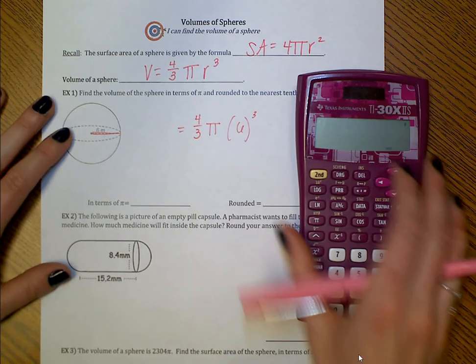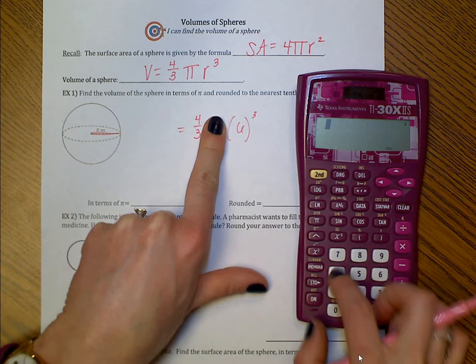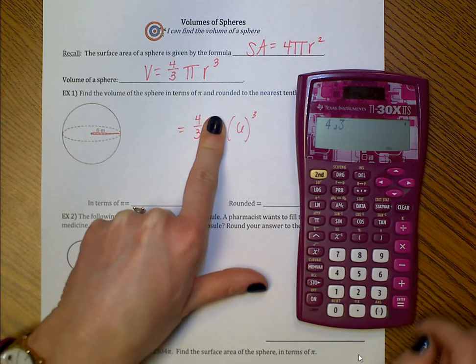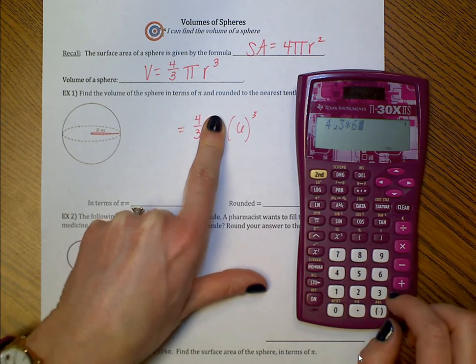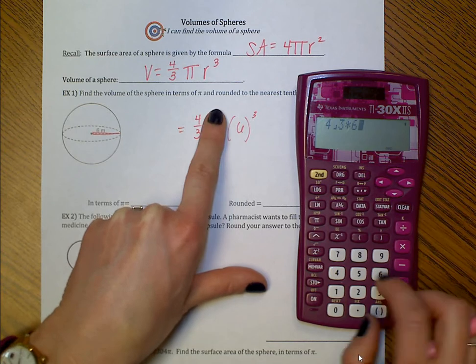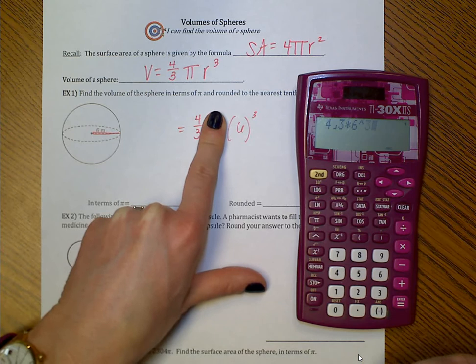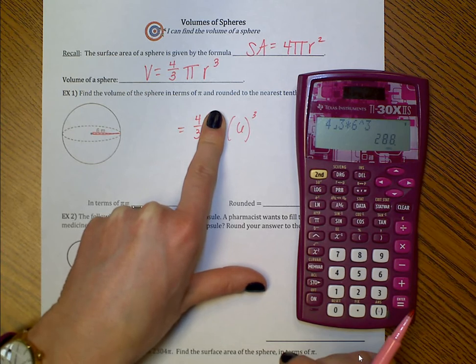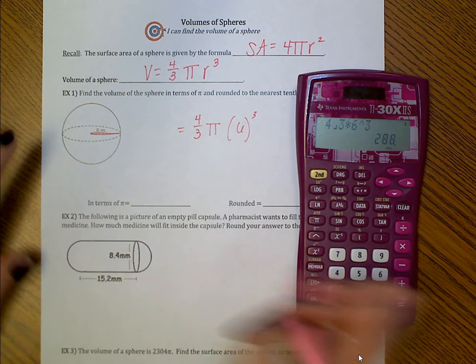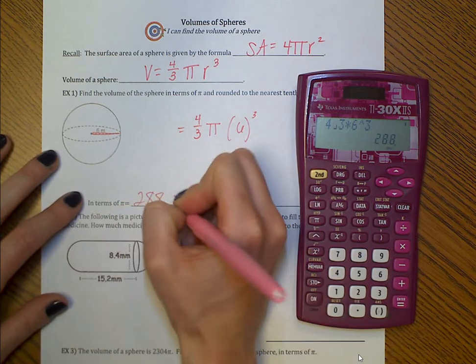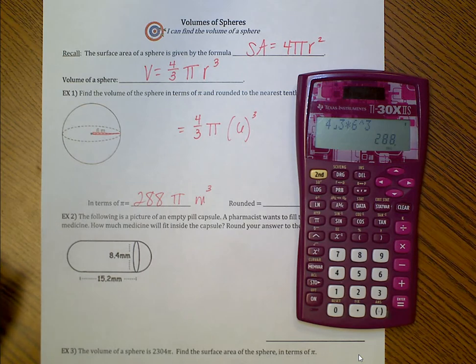All right, so in terms of pi, we already know you don't put the pi in your calculator. So I'd do 4/3 times 6. To get to the 3rd power, you press the caret button, which is right there. If you don't know where the caret button is on your calculator, ask me in class and I will show you. Okay, so in terms of pi, this would be 288 pi meters cubed.